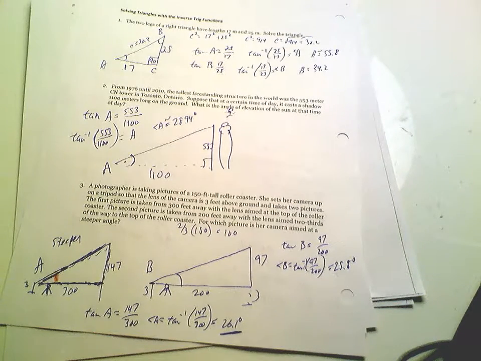So word problems, build your triangles. In most instances, you're going to be building a right triangle. You'll be able to use your SOHCAHTOA principles, and this time you're going to use your SOHCAHTOA principles and the inverse trig functions to find an angle. This concludes section 5.4.